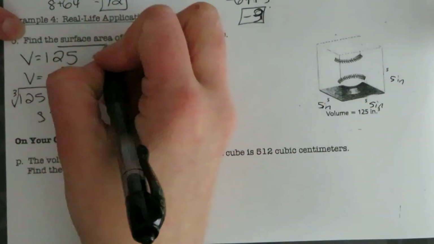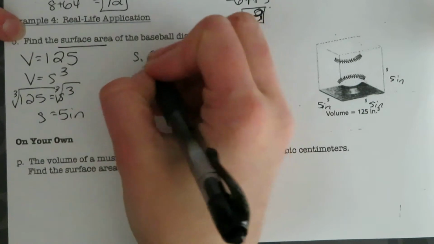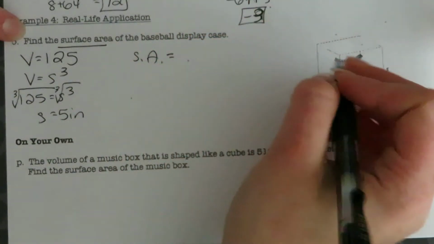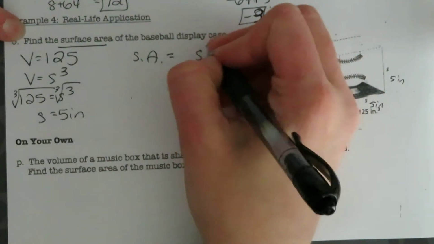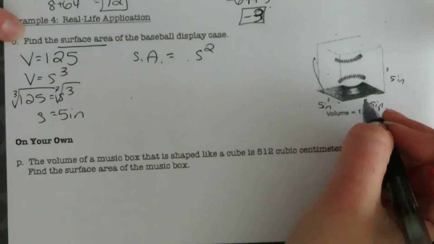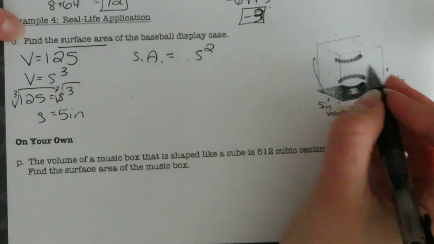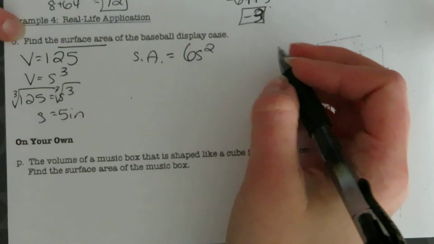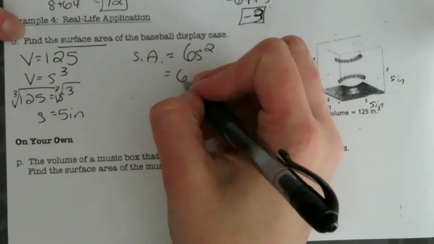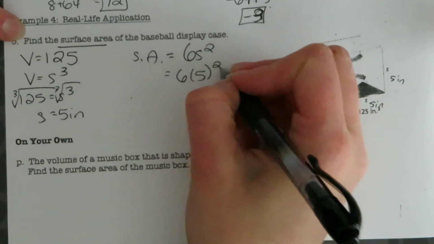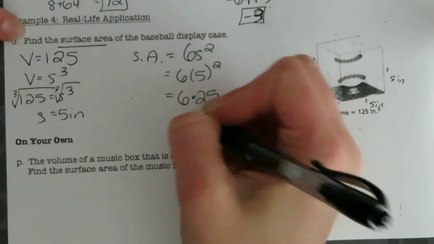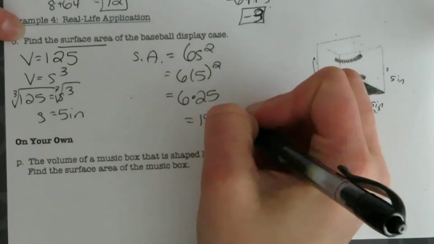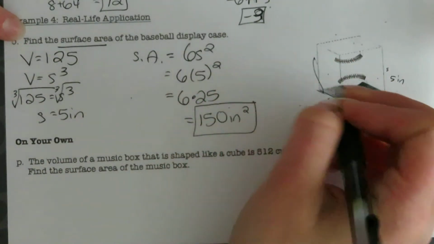But we want to find the surface area. So we're going to do s times s. So that's s squared. And there's 1, 2, 3, 4, 5, 6 sides like that. So 6 times 5 squared. That's 6 times 25. That's 150 square inches for the surface area.